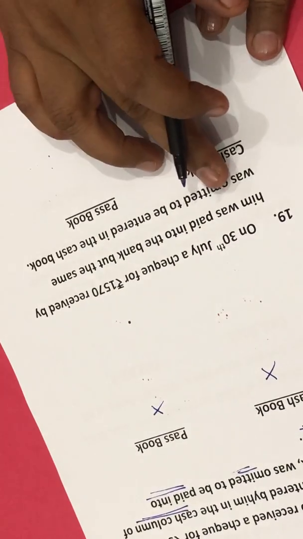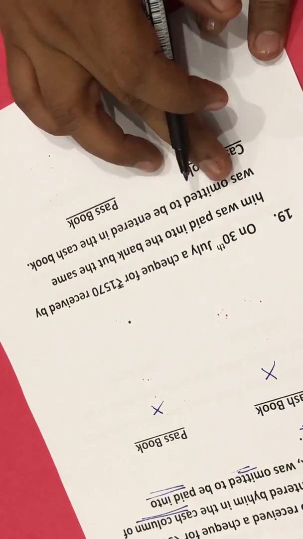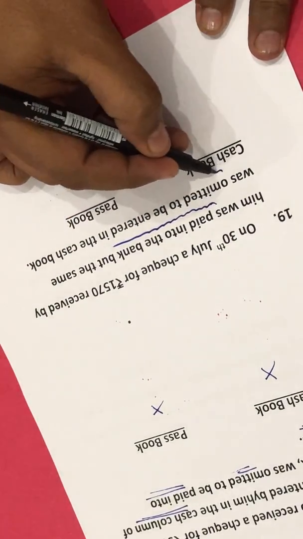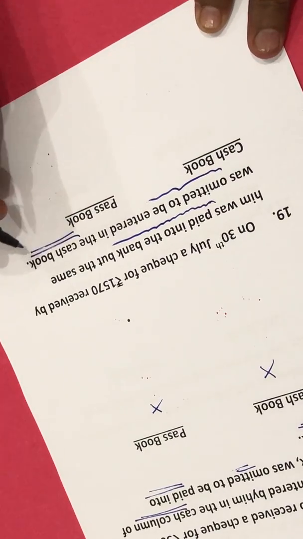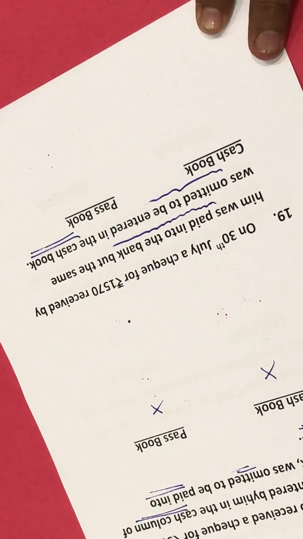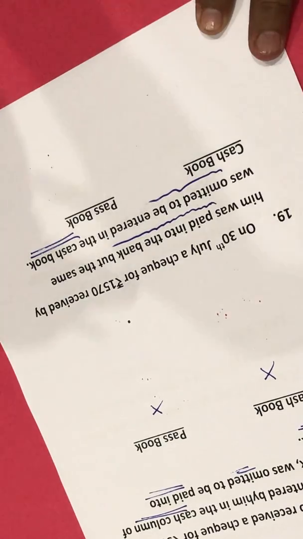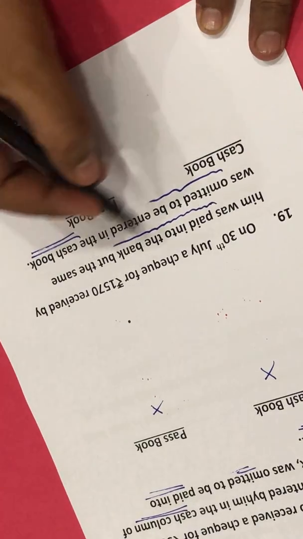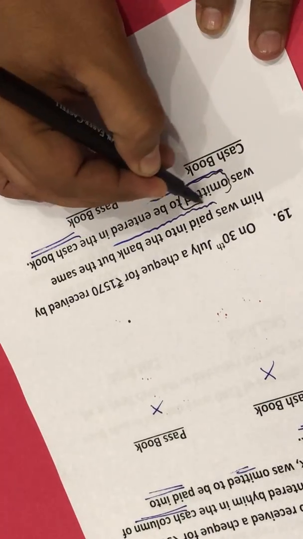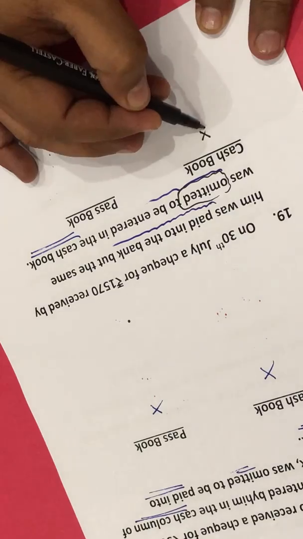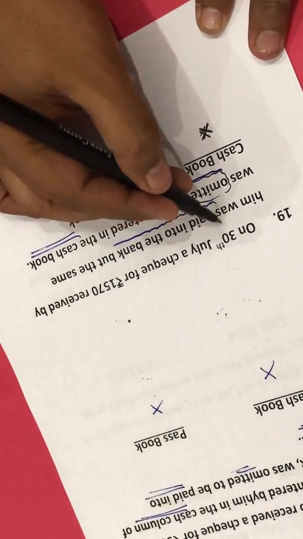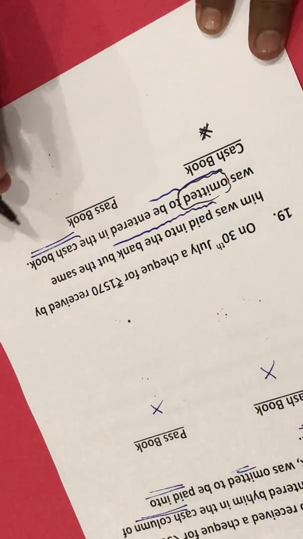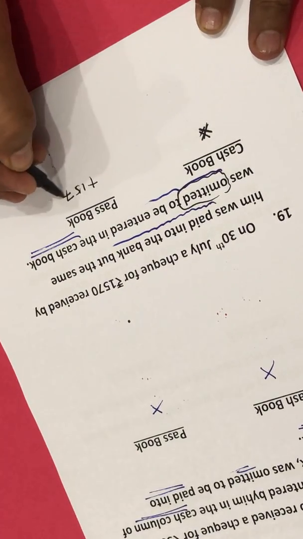Now 19th one, on 30th July a check for 1570 received by him was paid into the bank. Paid into the bank means deposit. Okay, but the same was omitted to be entered in the cash book. See what has happened here, a very important point. Normally whenever we deposit a check, the first impact is in the cash book. But here it has been omitted, it has not been recorded in the cash book. But what we are assuming is that this check was maybe a same bank check. So in these 2 days it has been added. We have to assume here that 1570 has been added here.